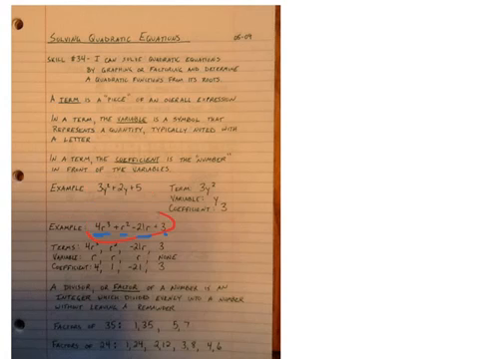Next up we have the variable. We're very familiar with the variable. In our first equation our variable is y, and in our second equation our variable is r.